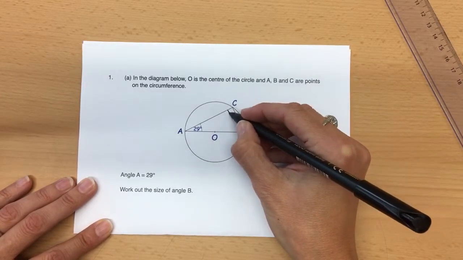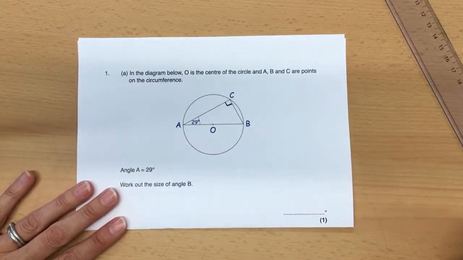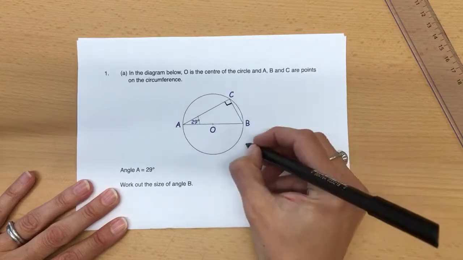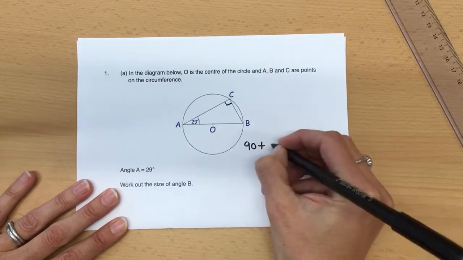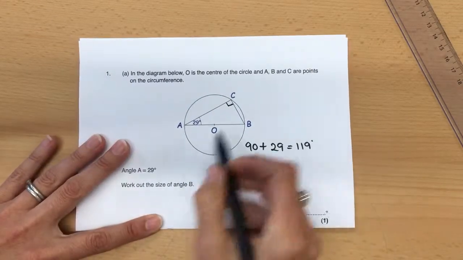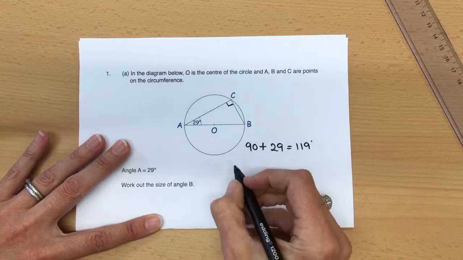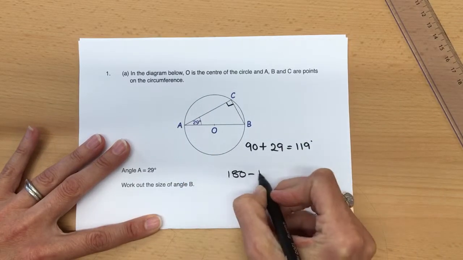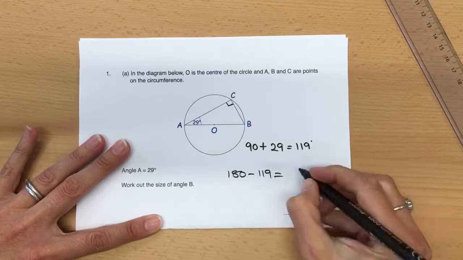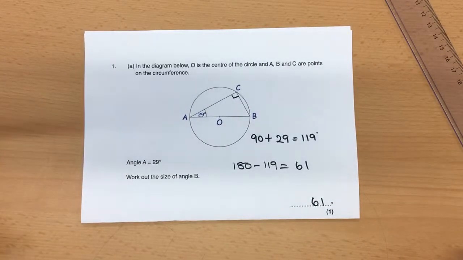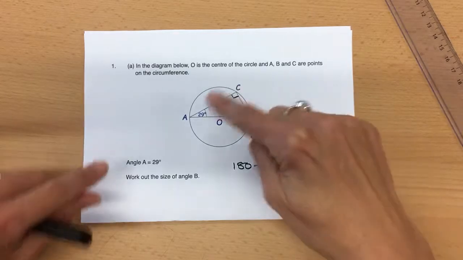Now, we know that angles inside a triangle add up to 180 degrees. So if I add together the 90 degrees from the right angle plus the 29, that gives me 119. And then I need the value for B, the angle B. So angles inside a triangle add up to 180, so 180 minus 119 is equal to 61 degrees. And that is only worth 1 mark because you don't really have to do a lot of hard work. You just need to remember the circle theorem.